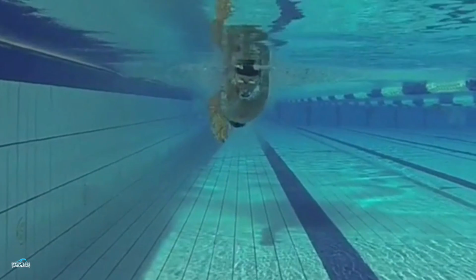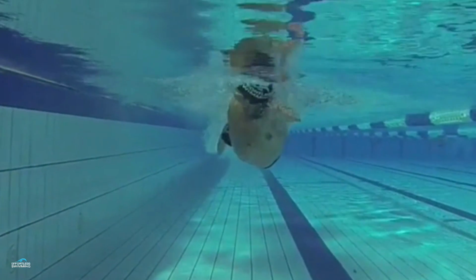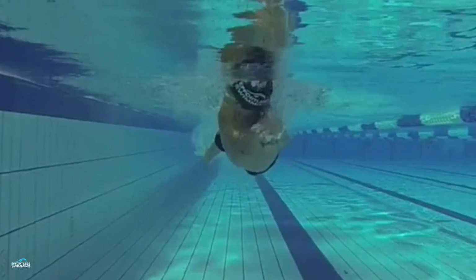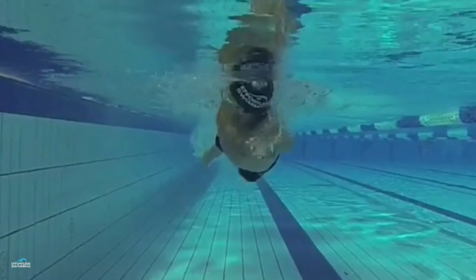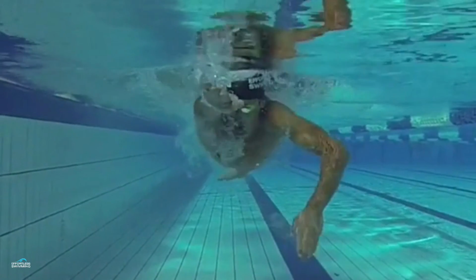Then the last thing we look at is the left hand entry. Here, we want to look at the line of the pull through. So they used to teach a really curved S shape. You'll actually see, for most elite swimmers, they pull through fairly straight. They will take a slightly curved path.